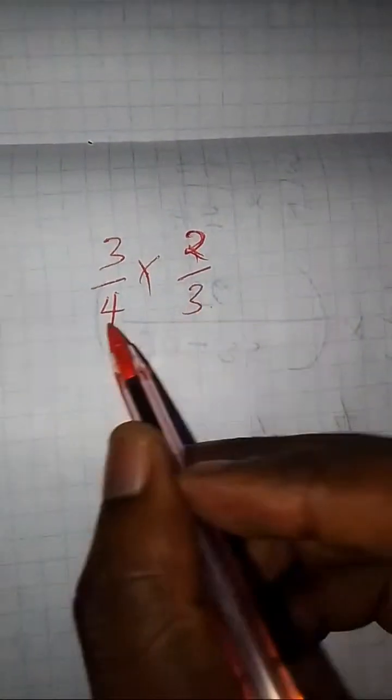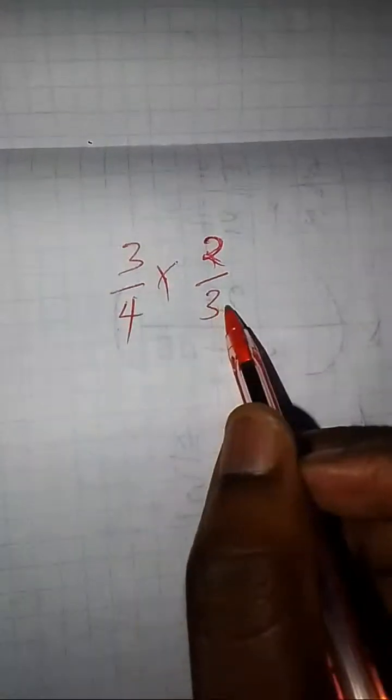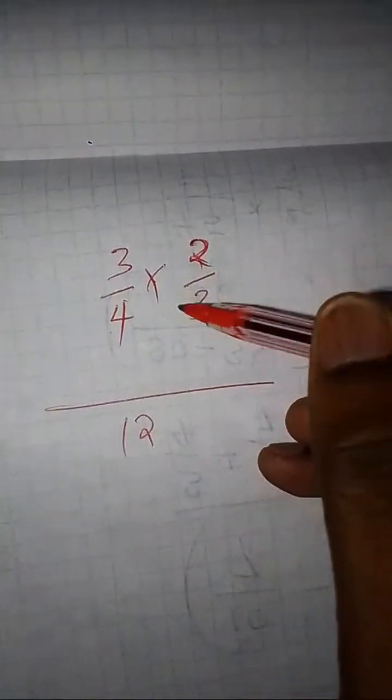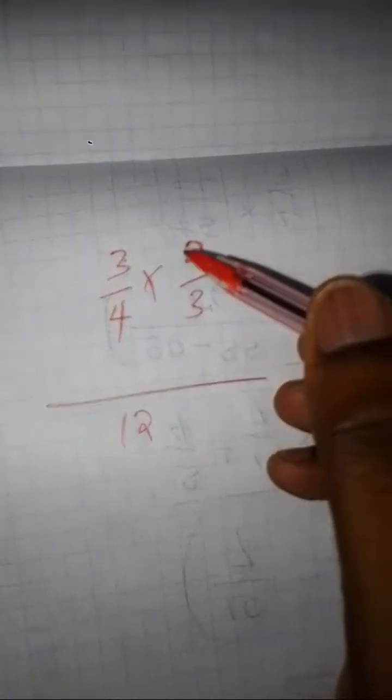Okay, 3 out of 4 multiplied by 2 out of 3. So in this case, what we are going to do, we are going to just multiply it directly. 4 multiplied by 3 is 12. So we shall have our 12 there. Then now we are going to multiply 3 by 3.